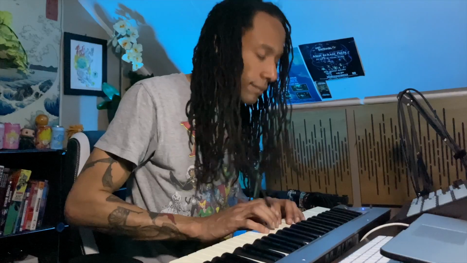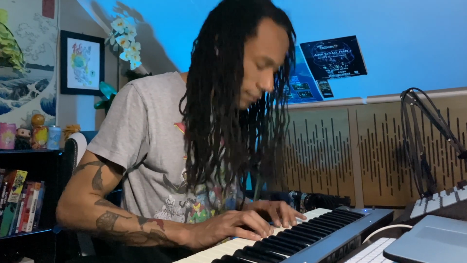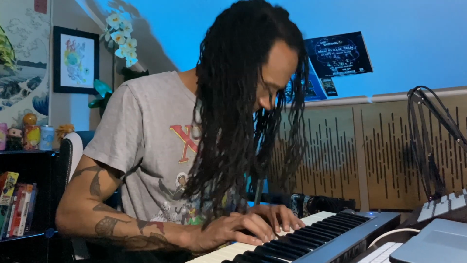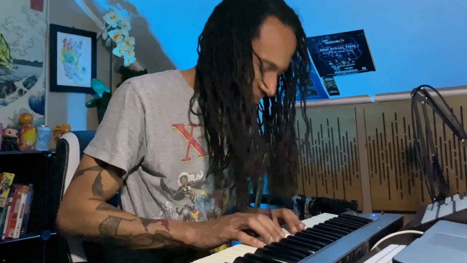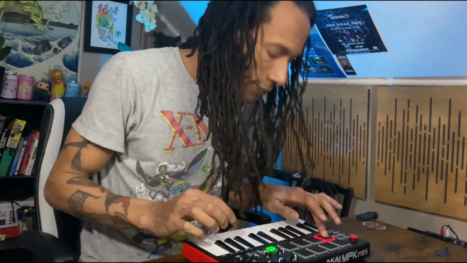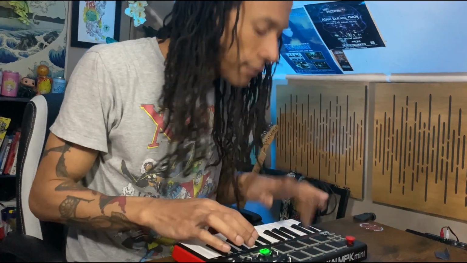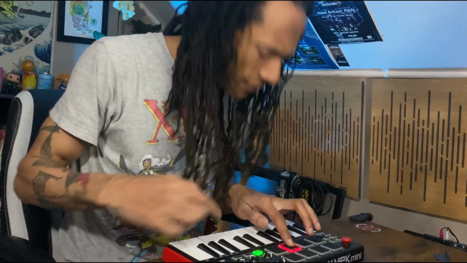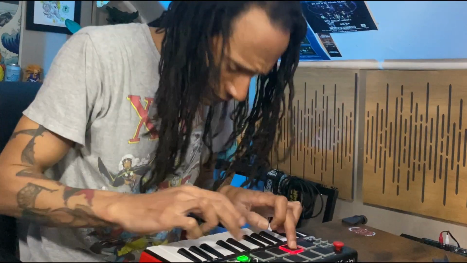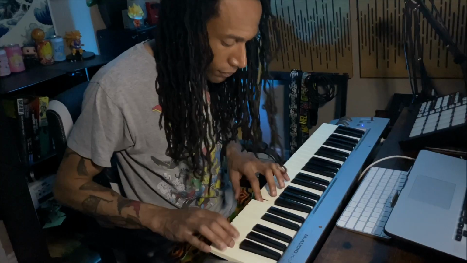Step 4, additional instrumentation. I added this bass from Contact. It's the funk bass preset. These vocals from Arcade. Blue Bell preset from Analog 5.